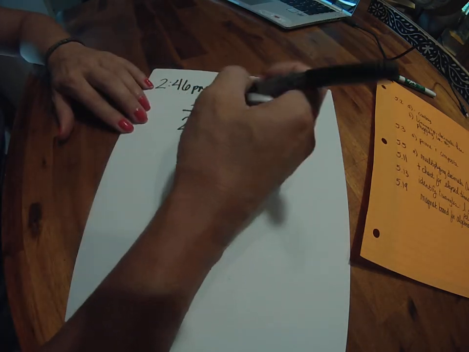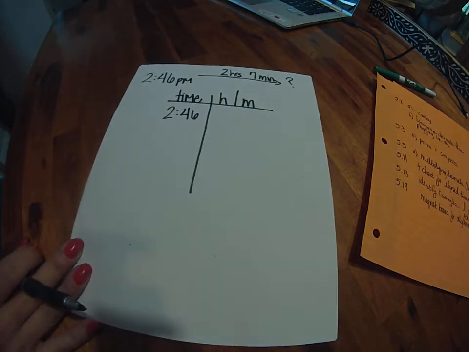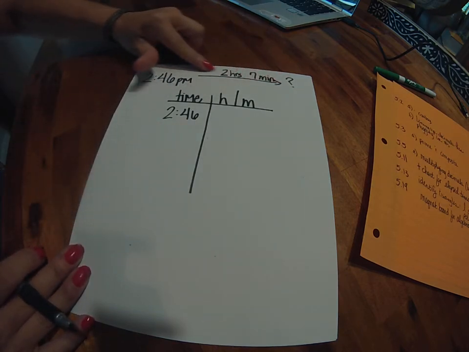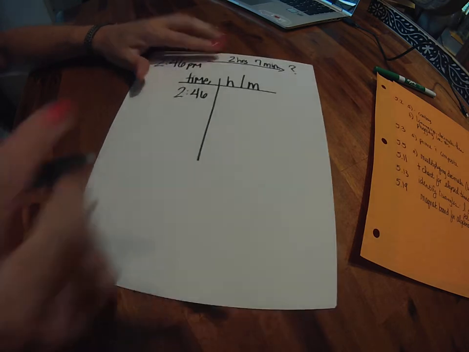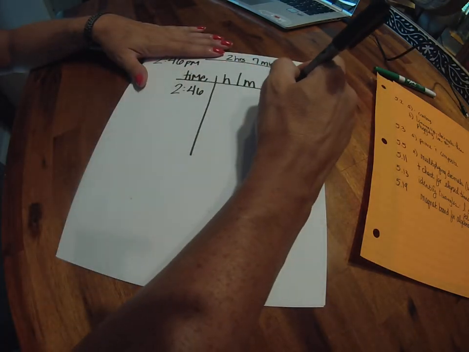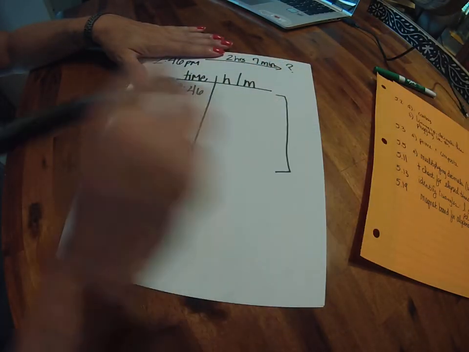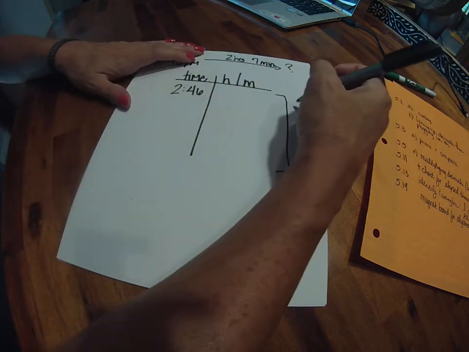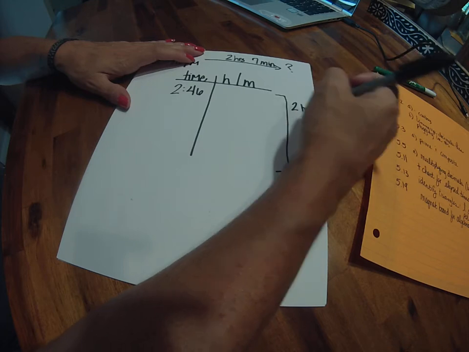Now, something that is very important that I make them always do: the elapsed time here is 2 hours and 7 minutes. So what that means is that when we are done, all of these should add up to 2 hours and 7 minutes.